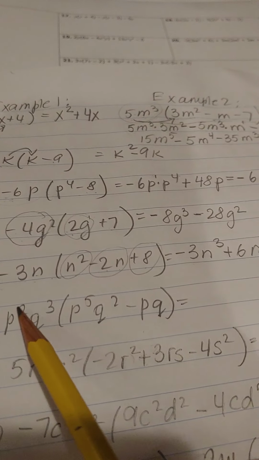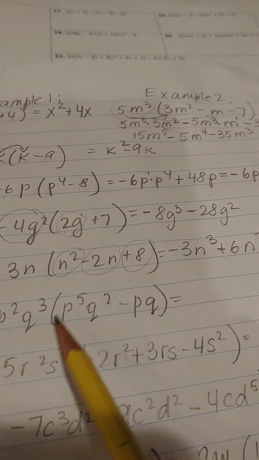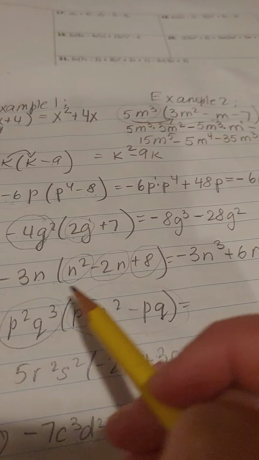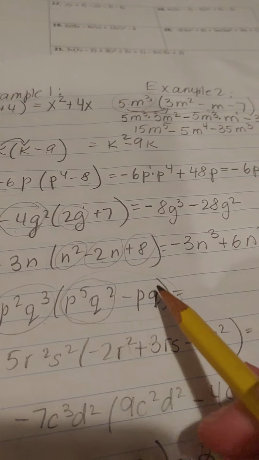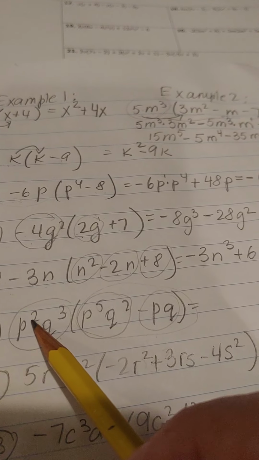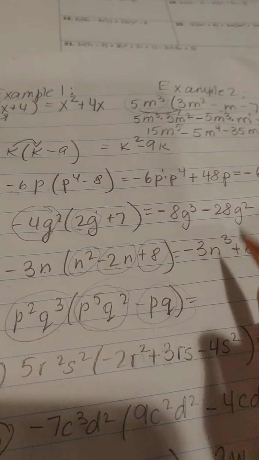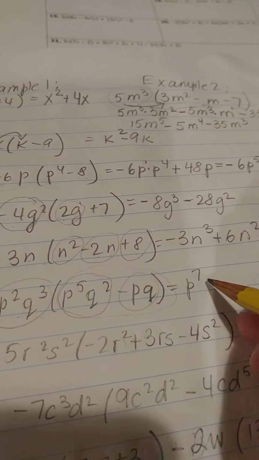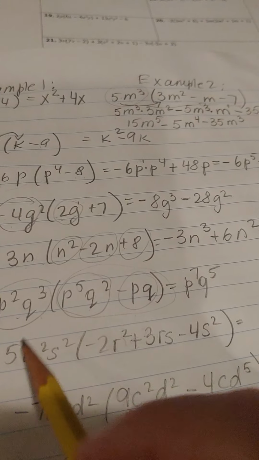So now p squared q to the third has to be multiplied by this polynomial. So this has to be multiplied by this first and then by that second. So p squared times p to the fifth power is p to the seventh. Q to the third times q squared is q to the fifth power.